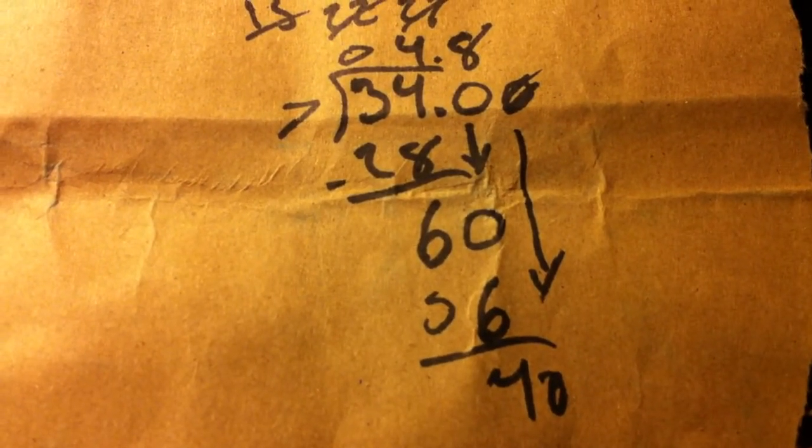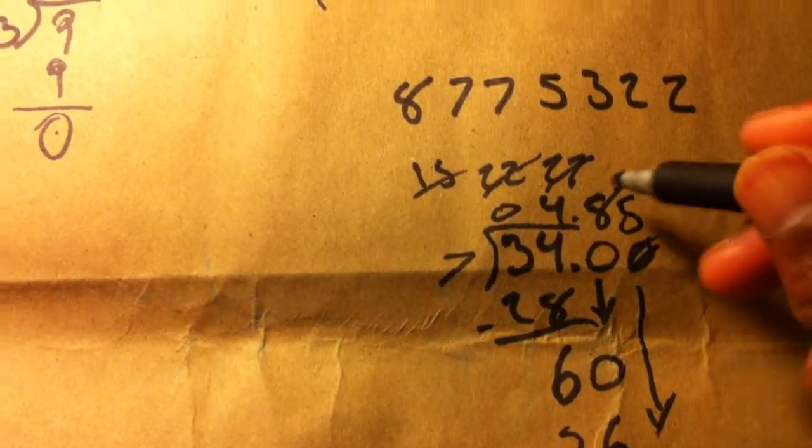So that must be close. Can't be anything else because adding another 7 will put us over the top, at 42. So in this case we have 5. I think this should be enough significant figures. Yeah, forgot to put our 5 up there for 35.